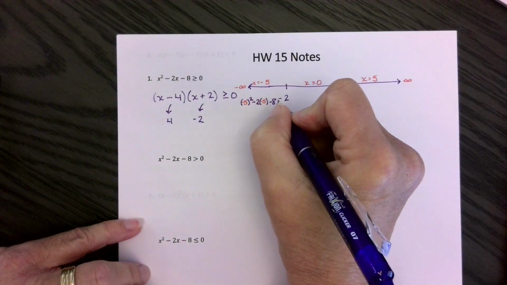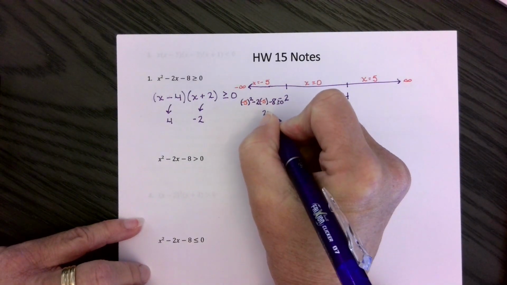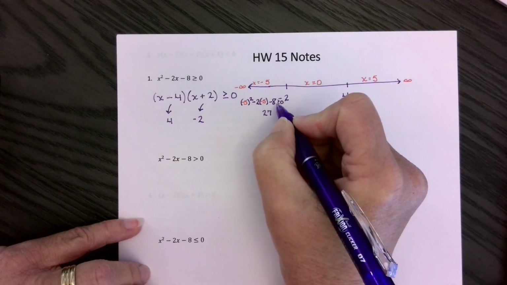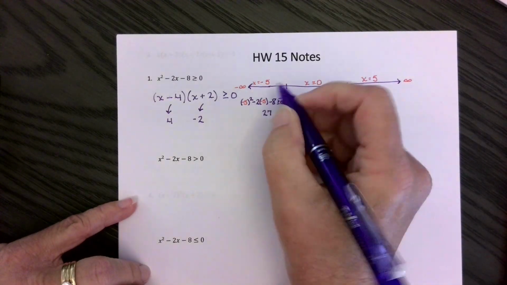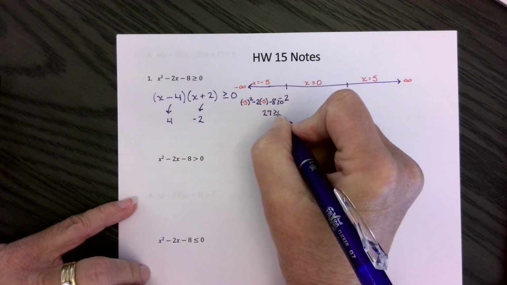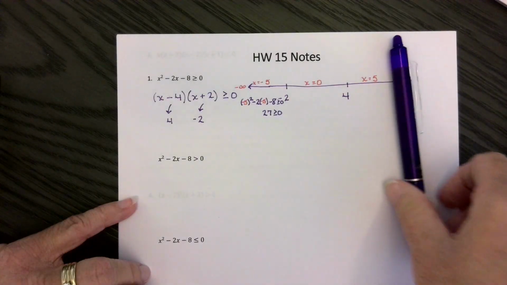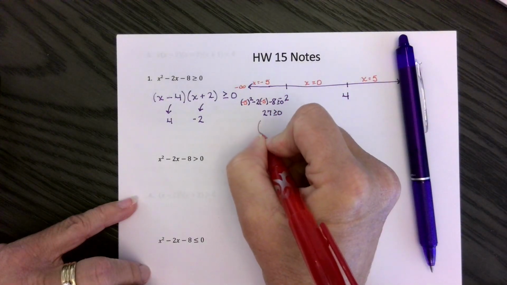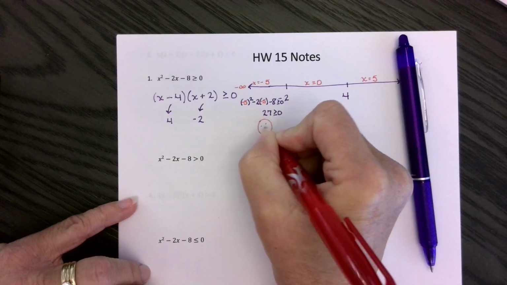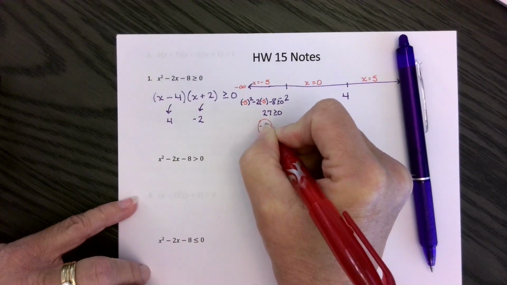And we're going to compare it to the 0. So we get 27 on the left side. Is that 27 greater than or equal to 0? Yes, that is a true statement. Okay, that's a true statement. So I'm just going to mark that with a smiley face. Why? I don't know. You can just put true or false. You can put check there.